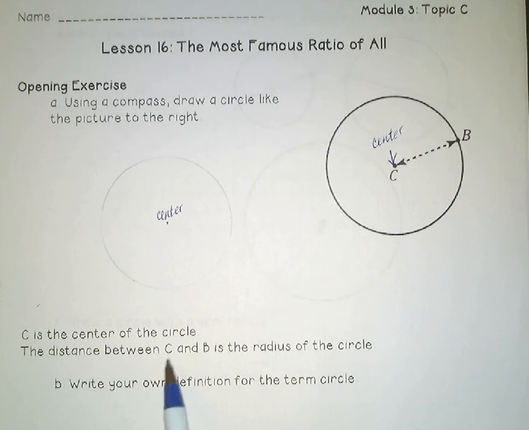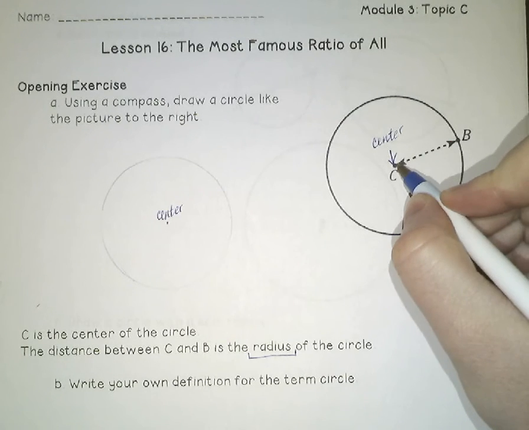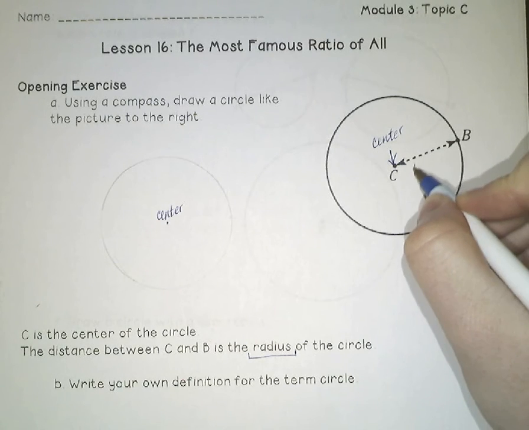The distance between point C and point B is the radius of the circle. A very important word that you're going to use all the time in this topic is radius. Radius is this distance from the center to the edge of the circle.